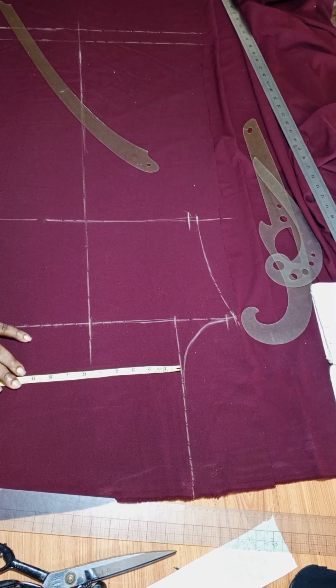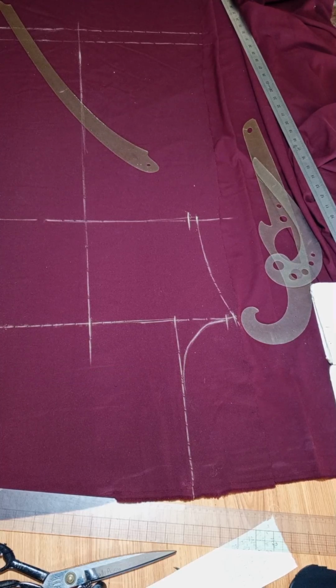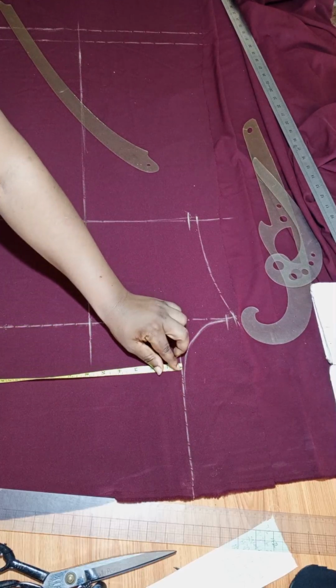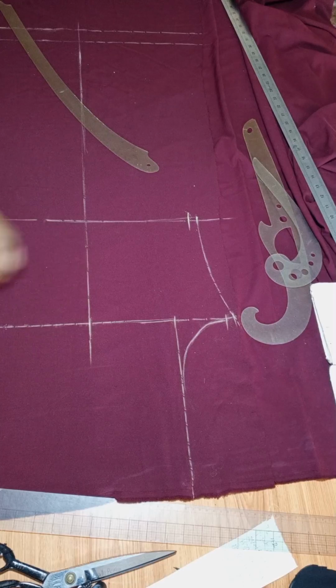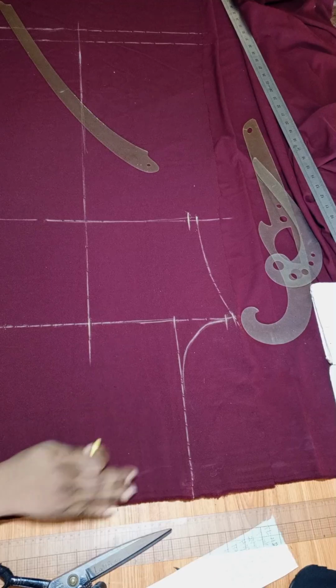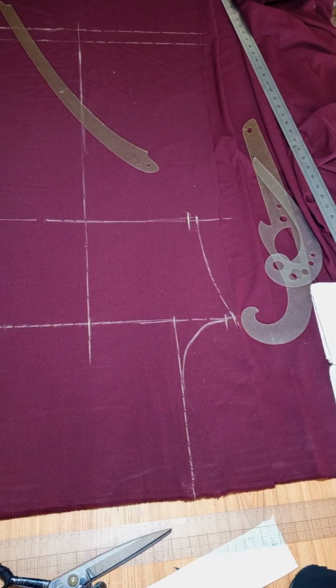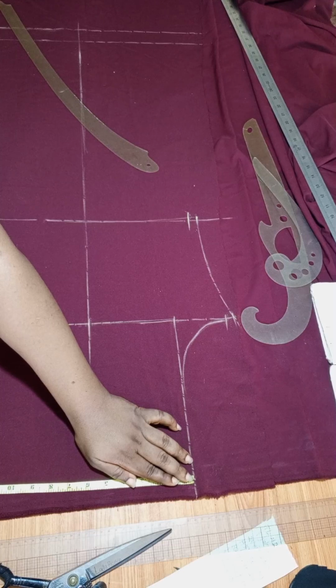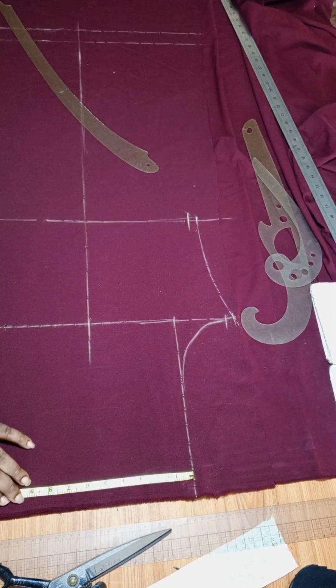1/3 of your crotch depth, that's the point you mark your hip. You will notice if you divide this whole thing, that's the waist to the crotch line, you divide it by 3. That's where I'm marking my hip. So the next thing you want to do is to make sure that your hip is in the right position, and then your waist, mark your waist.